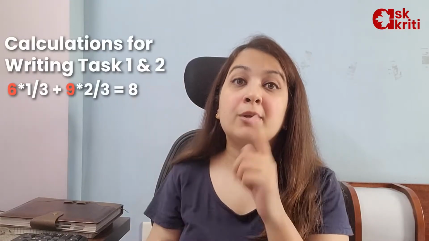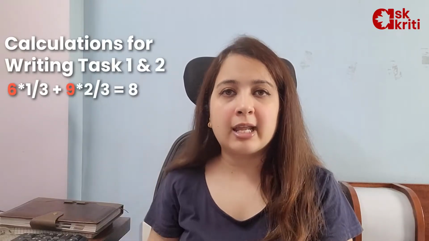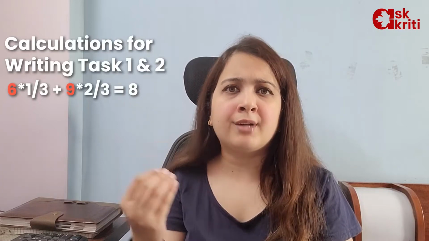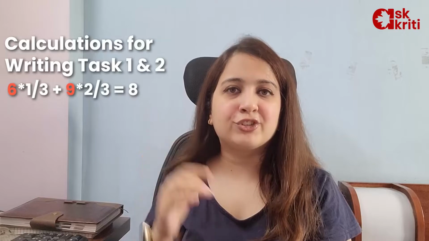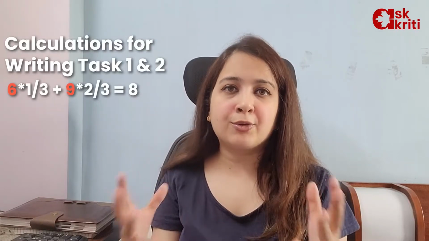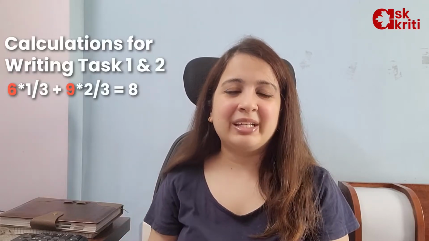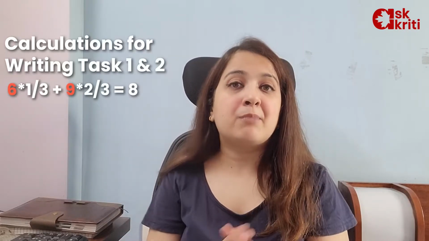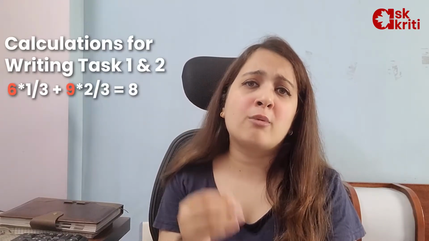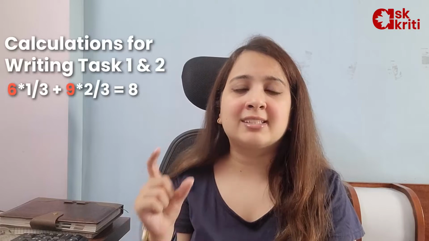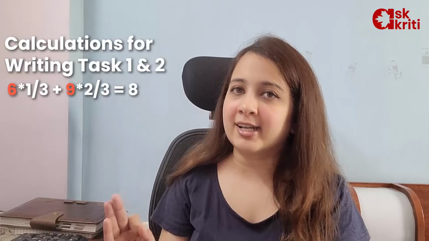The calculation is appearing on your screen, guys. For example, say you got 6 in task 1 and you got 9 in task 2. So that makes it the desired band, which is this. It's not hard and fast that you will get 6 and 9 only, it's just an example. Particularly to be noted, in writing you do not get a score more than 7.5. In very rare cases you get 8, but it will always be below 7.5 or 8, never a 9.